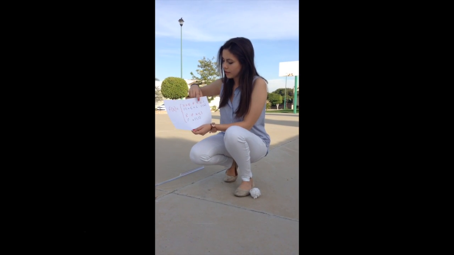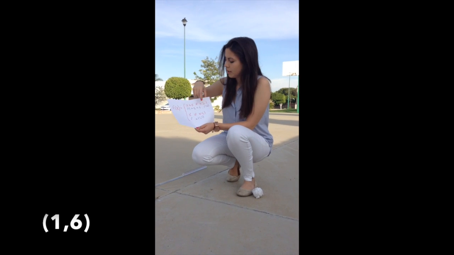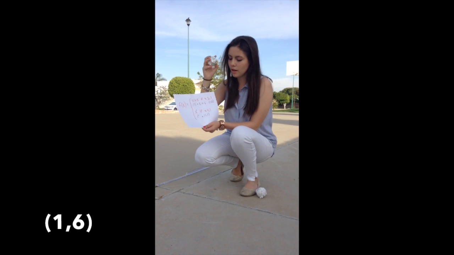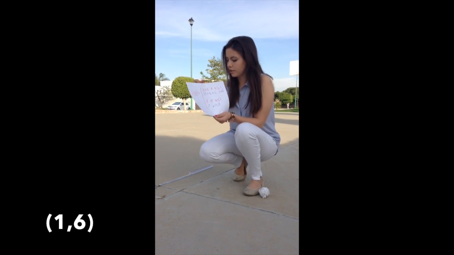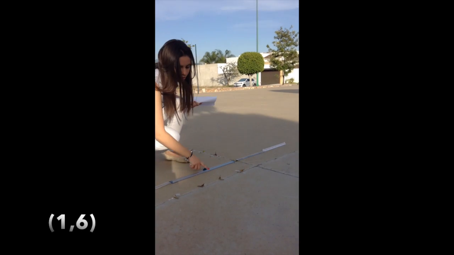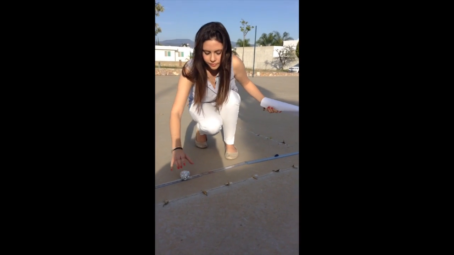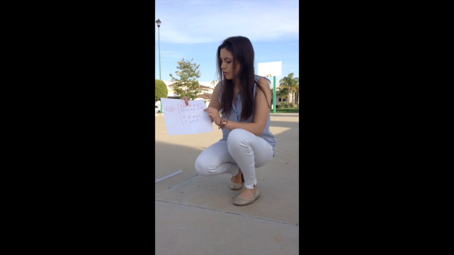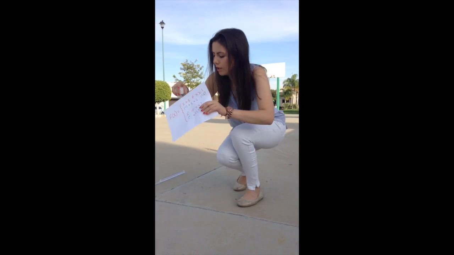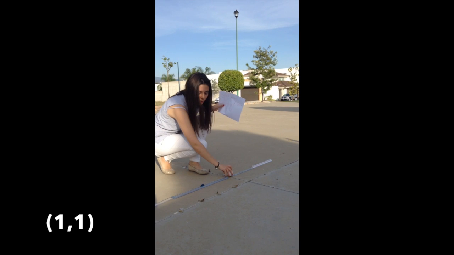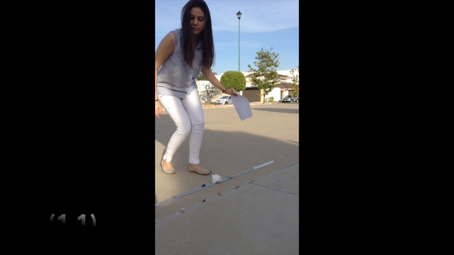For example, here the point is 1, 6, and it's included. This symbol, if it has an equal sign here, it's because it includes, and we're going to use this type of ball if it includes, okay? So I go into my x-axis, 1, and then 1, 2, 3, 4, 5, 6. And this ball I'm going to use for the ones that are not included, like this, for example. I'm going to use my coordinates to place the point, and it's 1, 1. So again, I go into my x-axis, here is 1, and the y is here, 1, 1.